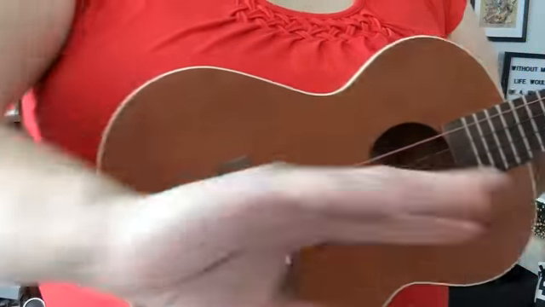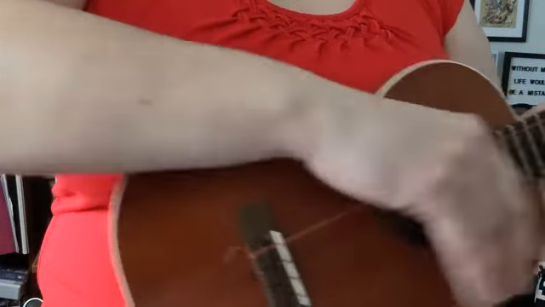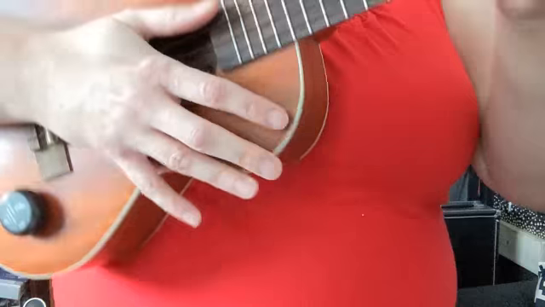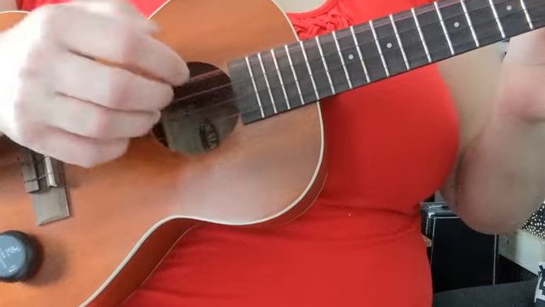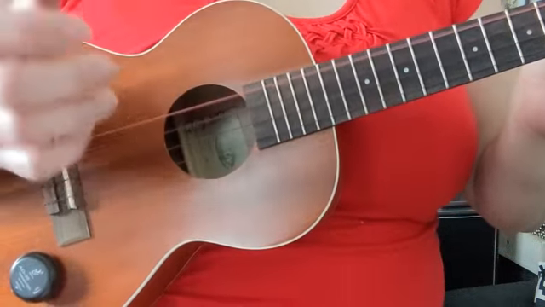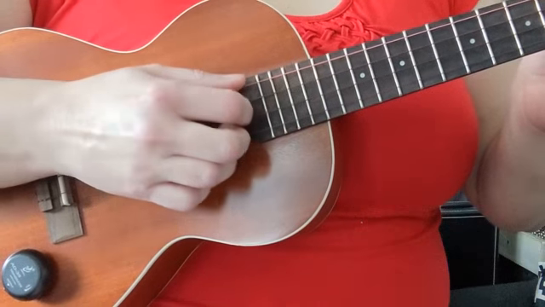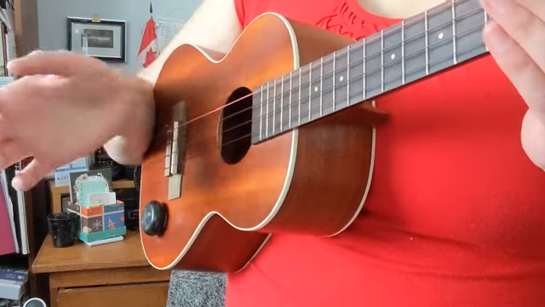And keep your hand, your fingers loose. Keep your arm loose. I know I even tense up sometimes. Try not to, like, I can't even pluck it that hard. Try to keep your hand close. And don't think of it as pulling out.